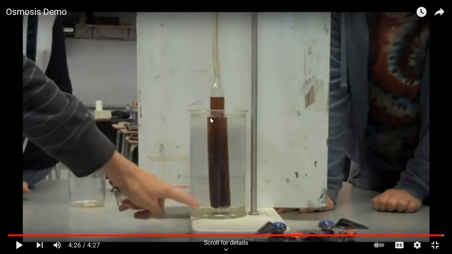And so you can see that in this experiment, when he started, the corn syrup, which has been dyed a different color, was right here at the water level, okay? And then over a time period, which I'm guessing is about 3 hours based on the number of classes that came through, but whatever time period he chose, the corn syrup actually grew up out of this, anti-gravity, because water was entering it, and so there was a greater volume inside the dialysis bag, okay?